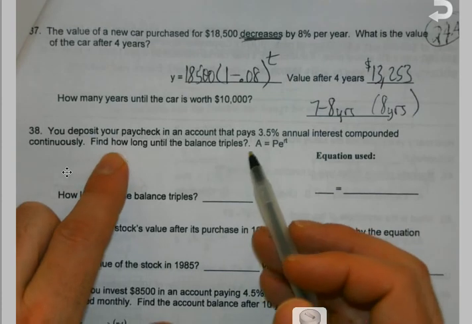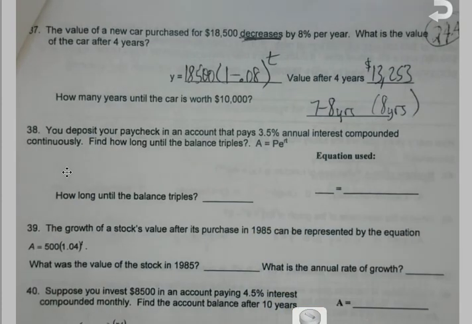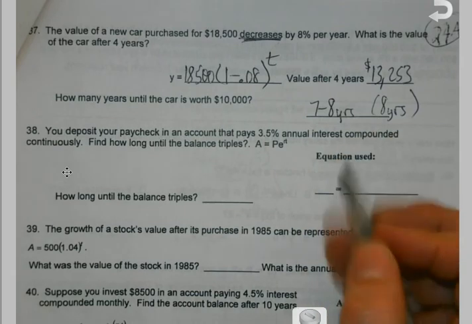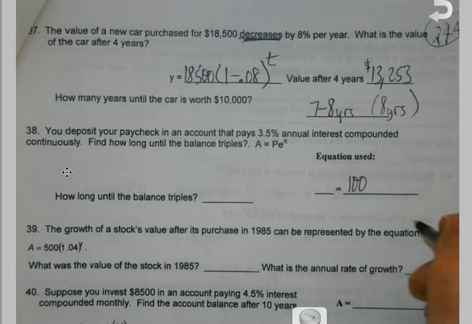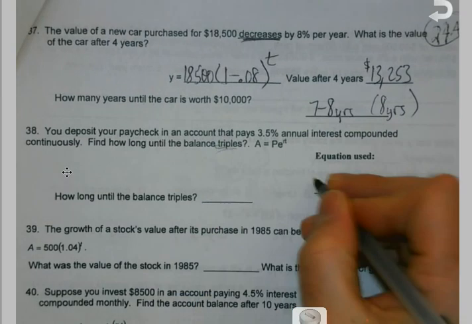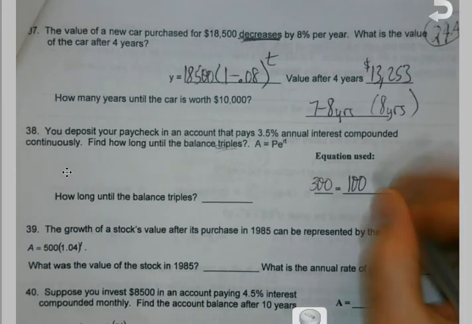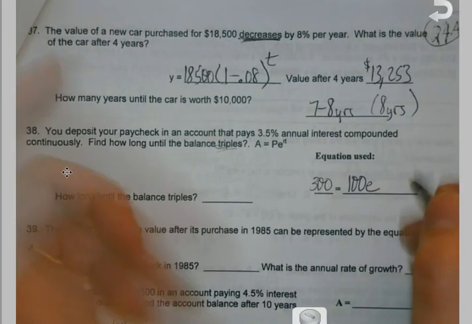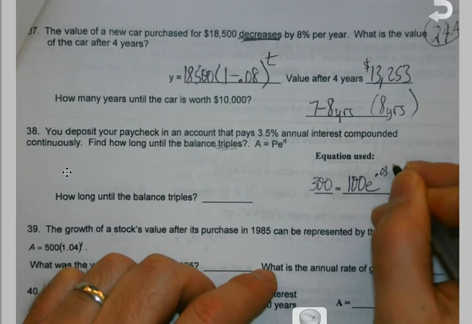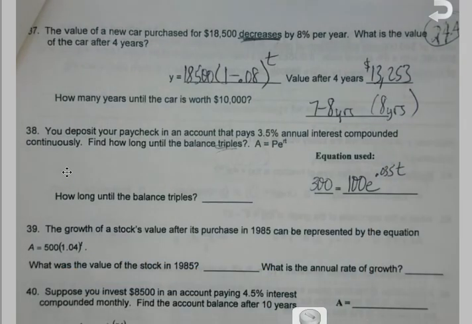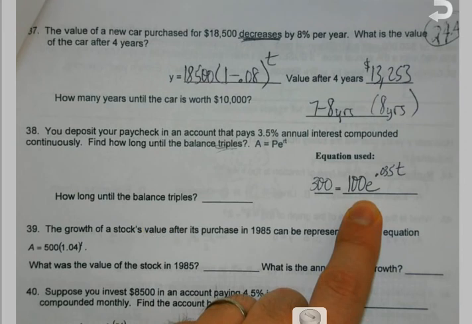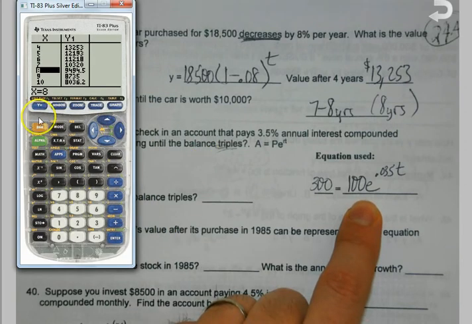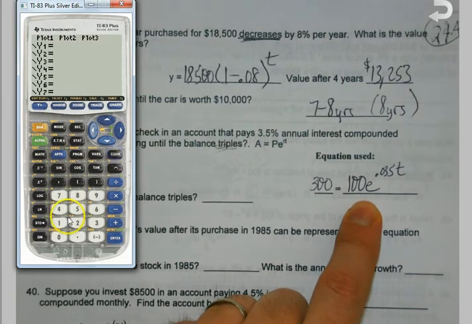You deposit your paycheck in an account that pays 3.5% annual interest compounded continuously. How long until the balance triples? Now, we've always said you can plug in whatever value you want for how much money you had, and I always do 100. Since it says triples, get to 300 at the end here. E is a value, we know that. My rate's 0.035. So here's what I'm going to do. Just the right-hand side. I'm plugging that into my calculator in the y equals.